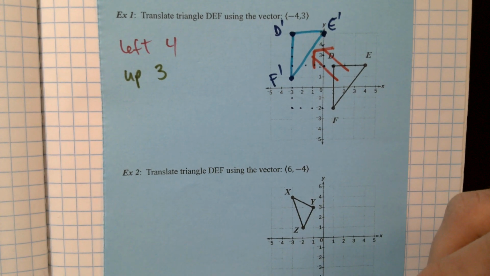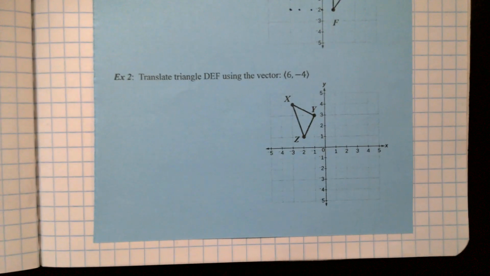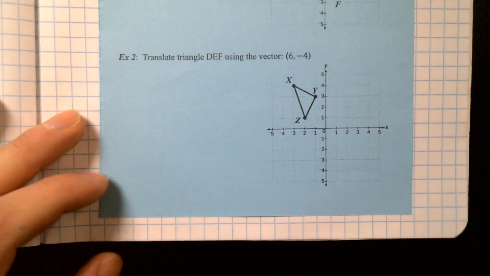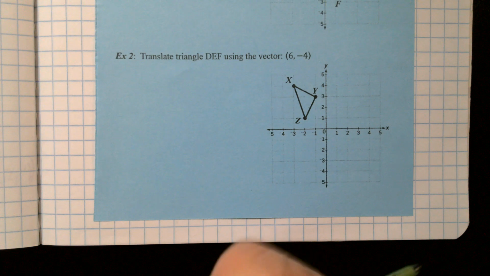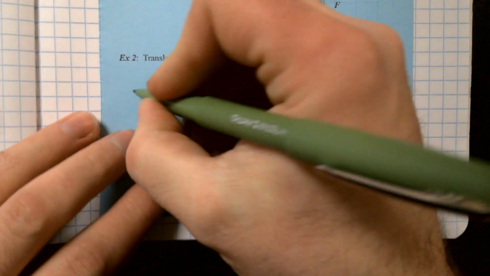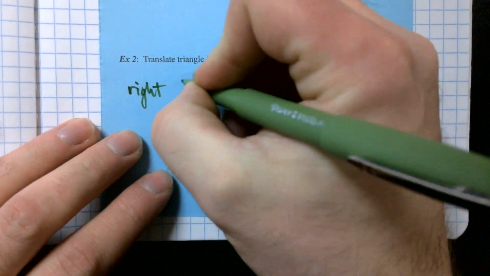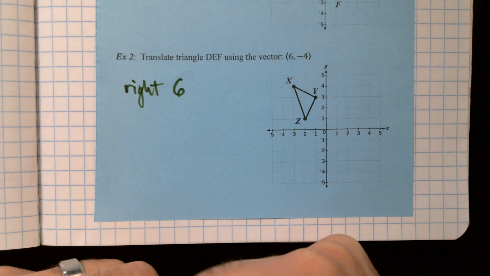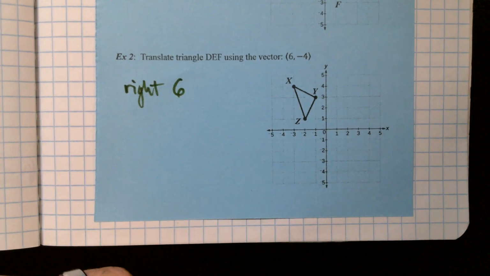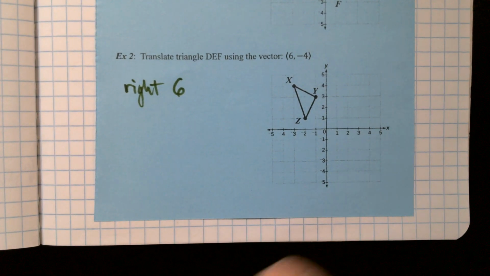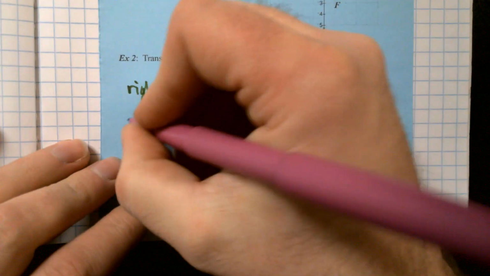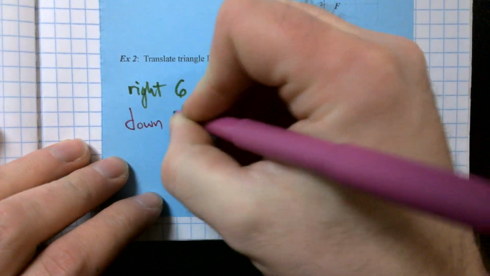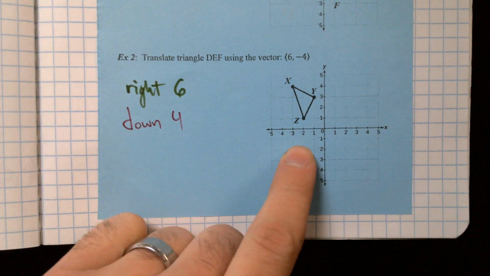Pretty easy. What do we think? Yeah? Pretty straightforward? Okay. Let's look at the second one. If I got a vector of 6, -4, what does that 6 tell me? I'm going 6 to the right. How do I know I'm going to the right and not to the left? Because it's positive. What does that -4 tell me? I'm going down 4. How do I know I'm not going up? Because it's negative. You guys got it.